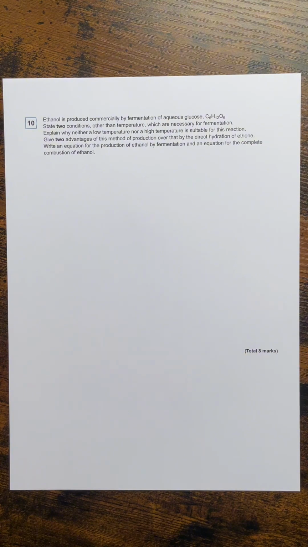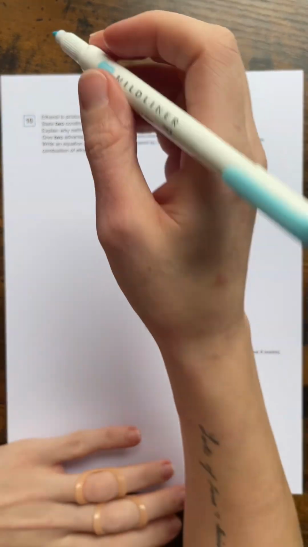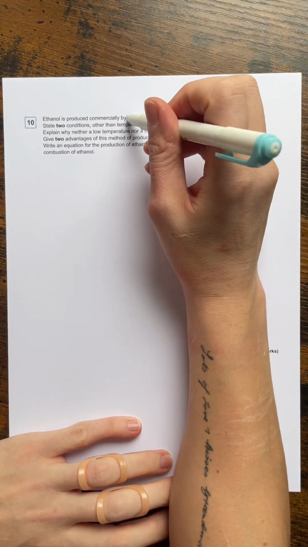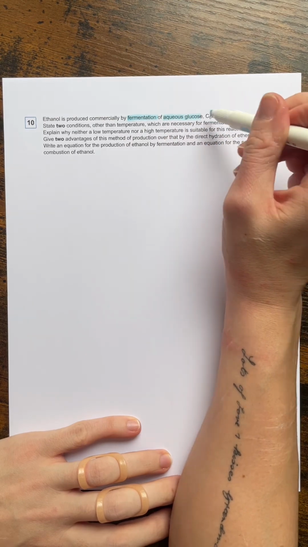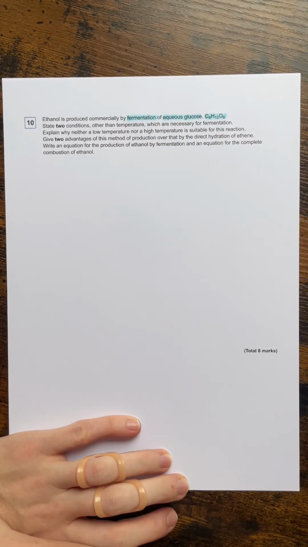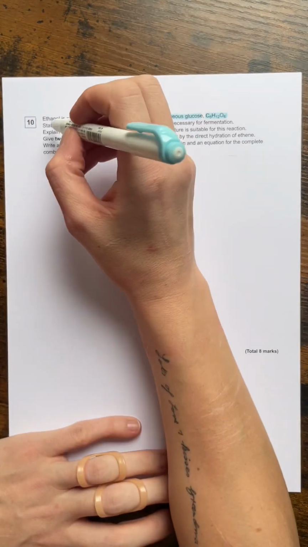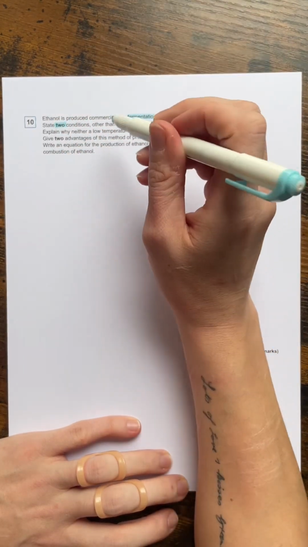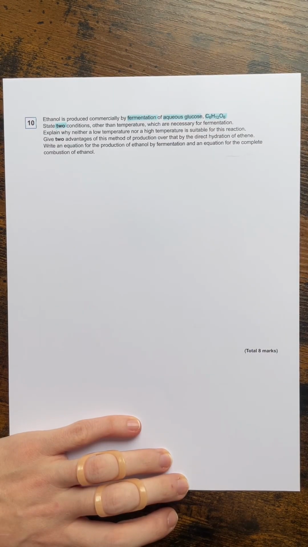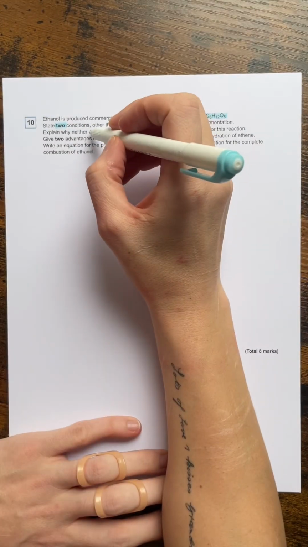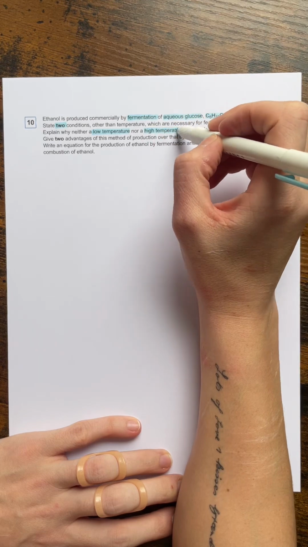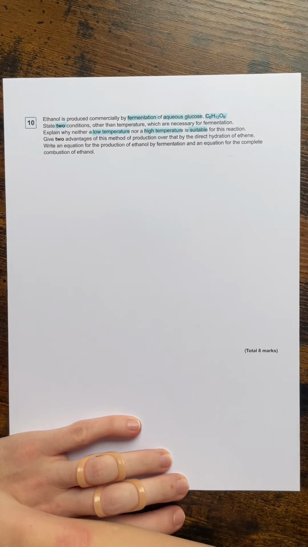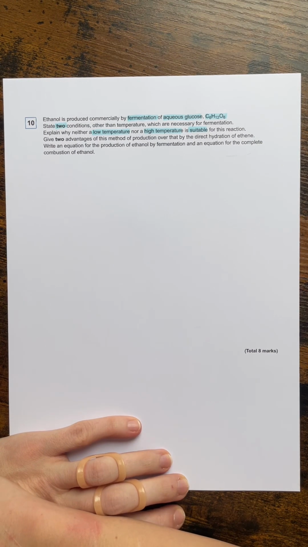So, as I've already said, ethanol can be produced commercially by fermentation of aqueous glucose, glucose being C6H12O6. So we've got to state 2 conditions other than temperature which are necessary for fermentation. Explain why neither a low temperature nor a high temperature is suitable for this reaction. So that's why we can't give the condition of temperature, because they've basically told us it can't be low and it can't be high.